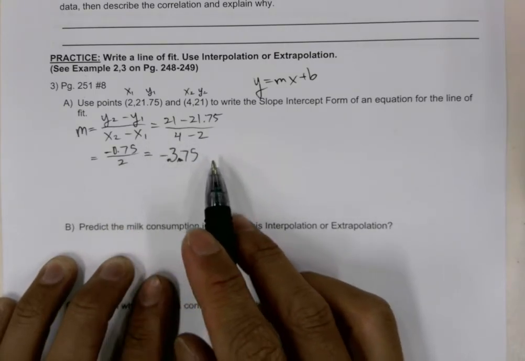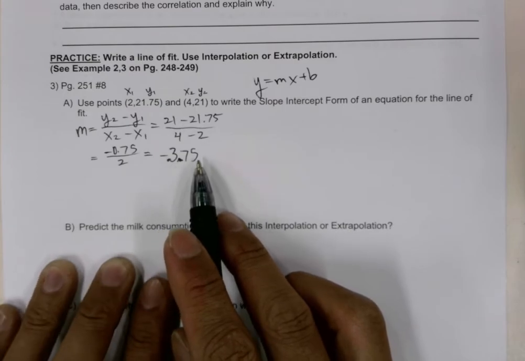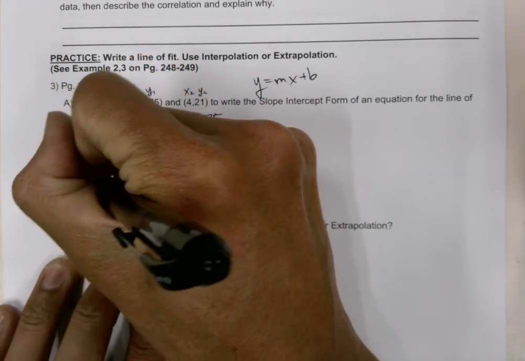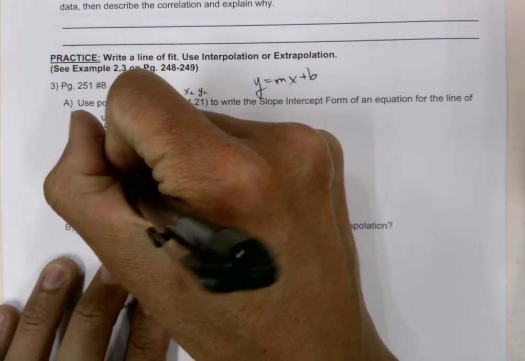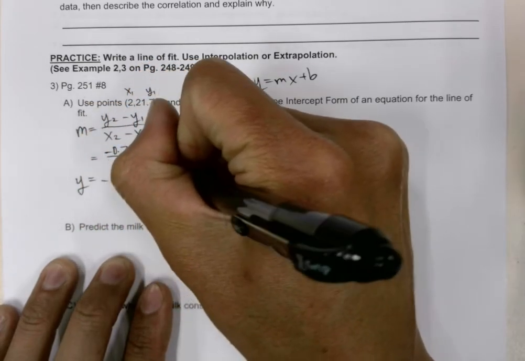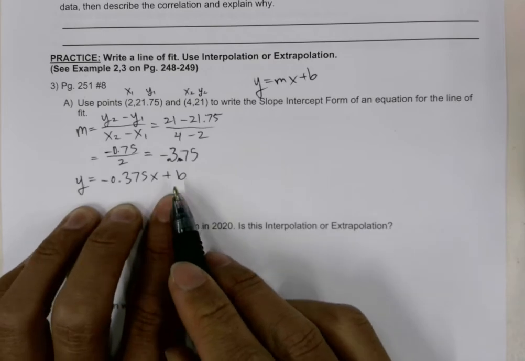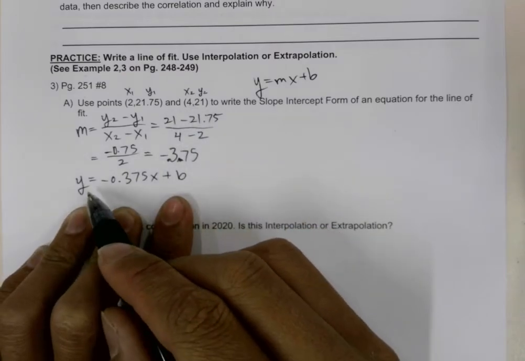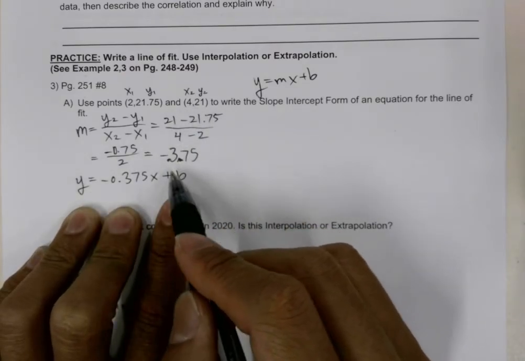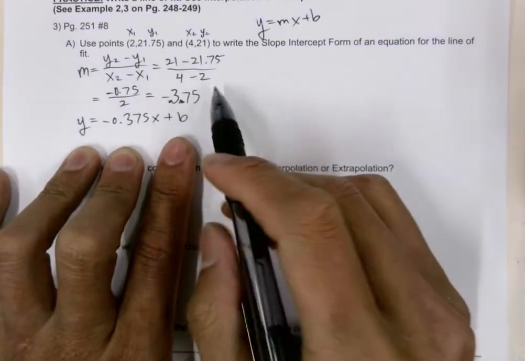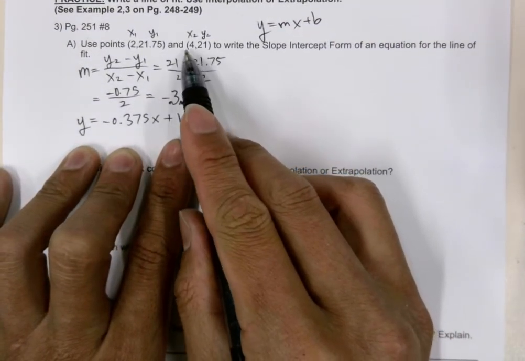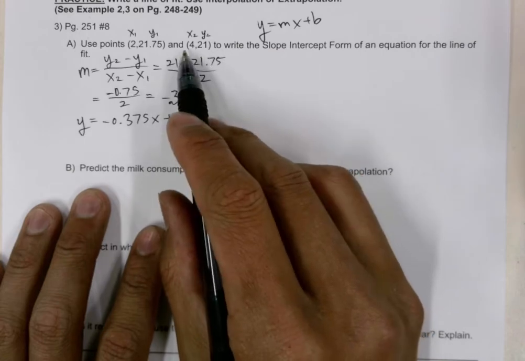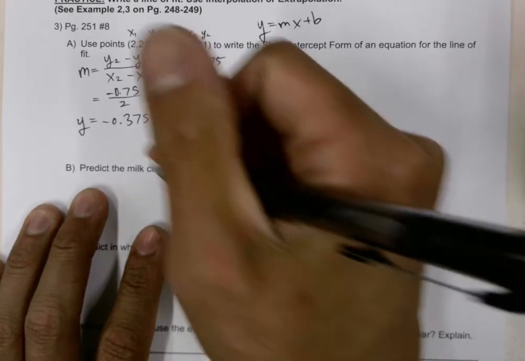Alright, so now that we have our slope is negative 0.375, we can go ahead and plug into our slope-intercept form of the equation. And we can say y is equal to negative 0.375x plus b. And now we want to find b, and we can use either this point or that point as our x and y values and solve for b. So since this point here, x2, y2, has whole numbers, I'm going to use that one. So I'm going to plug in 21 for y and 4 for x and solve for b.